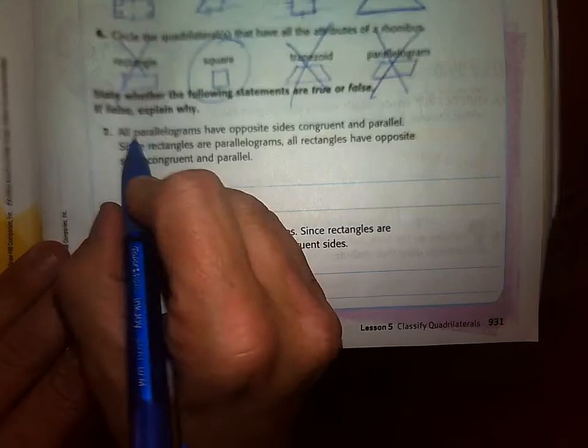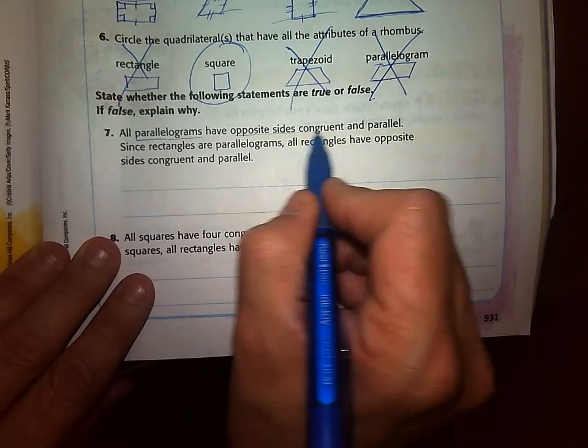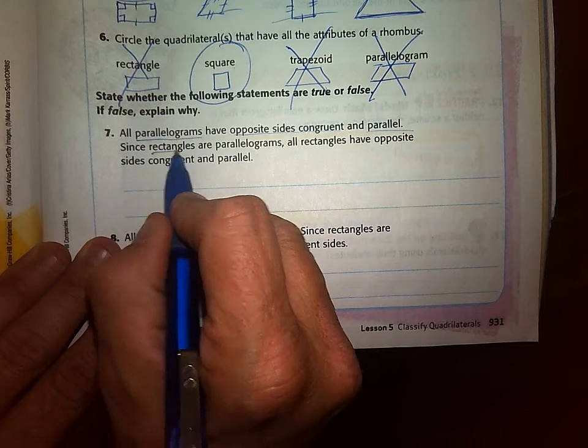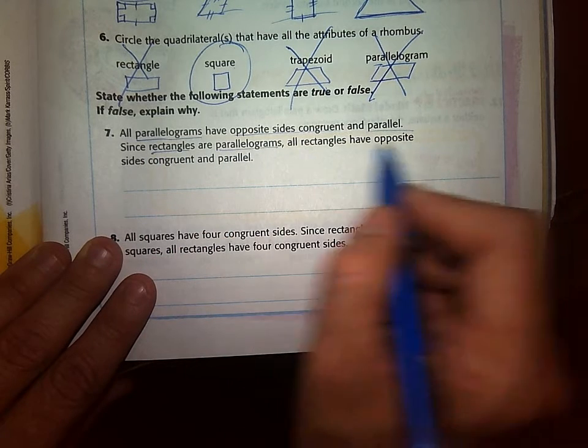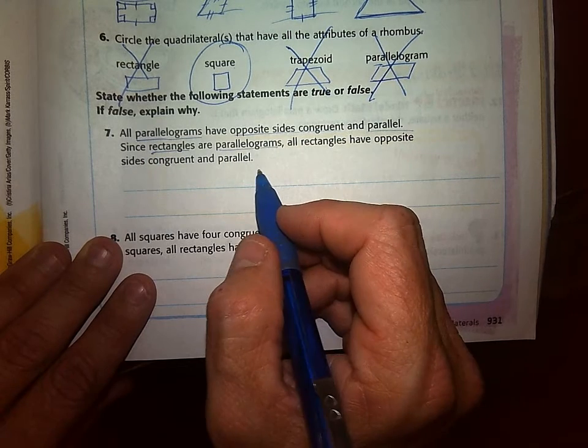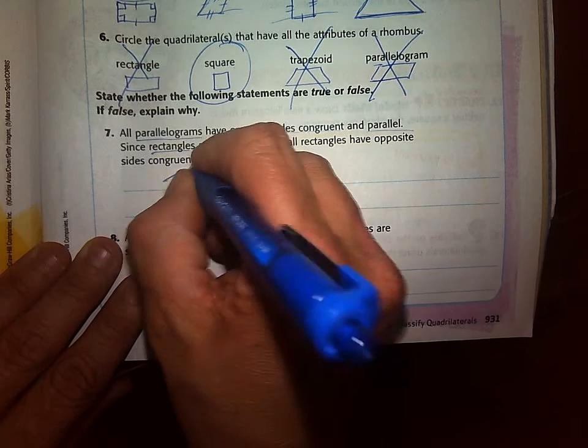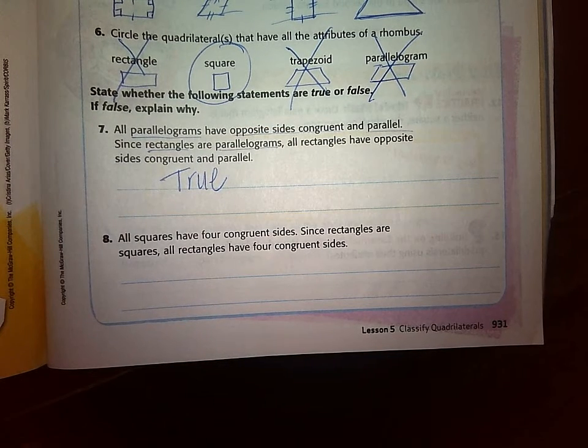Okay, let's do number 7. It says all parallelograms have opposite sides congruent and parallel. Since rectangles are parallelograms, all rectangles have opposite sides congruent and parallel. That's true. All rectangles have to have opposite sides congruent and parallel.